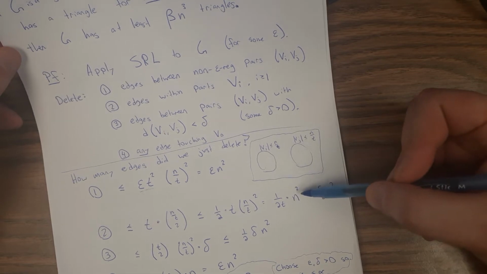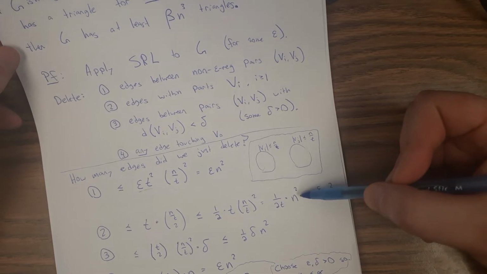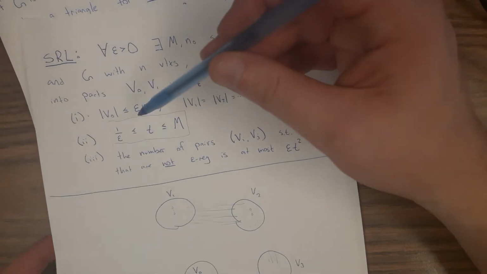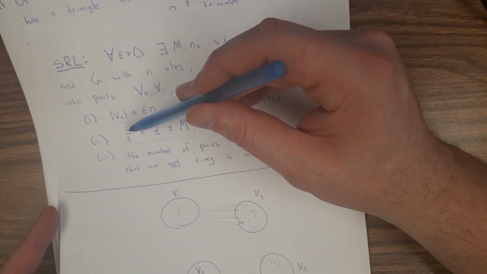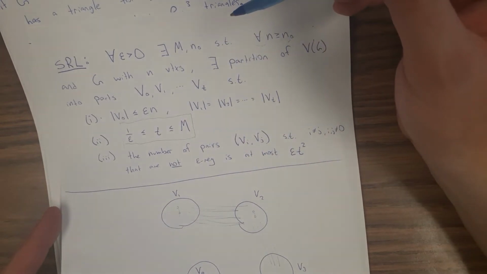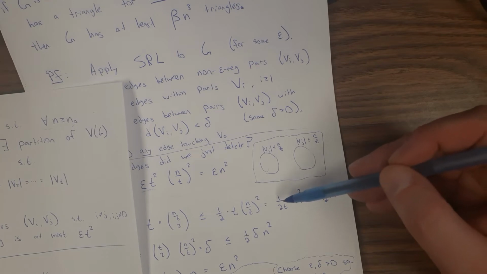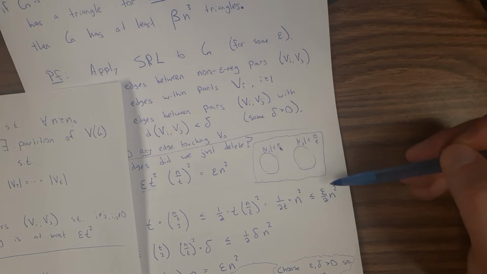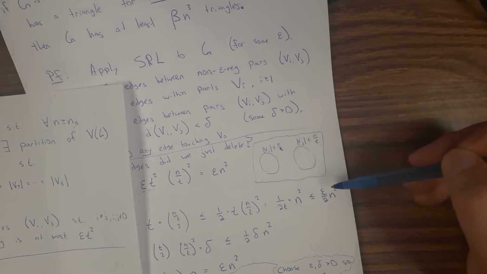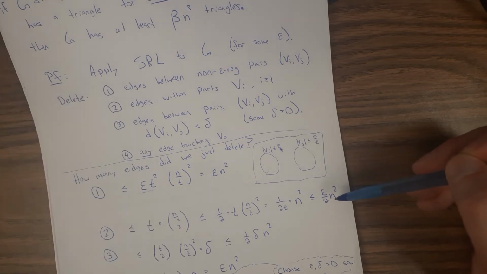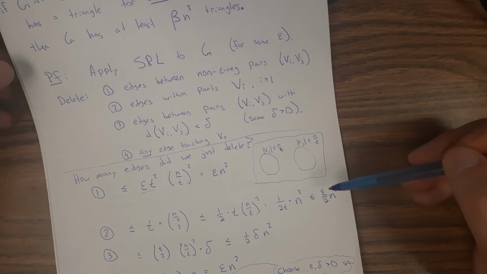Simplify it, I get this, and then recall, here I go back to this page, that t is greater than or equal to 1 over epsilon. So when I get to here, I can replace this t with a 1 over epsilon, and the inequality goes the right direction for me to do this, and get epsilon over 2 n squared. Like that.